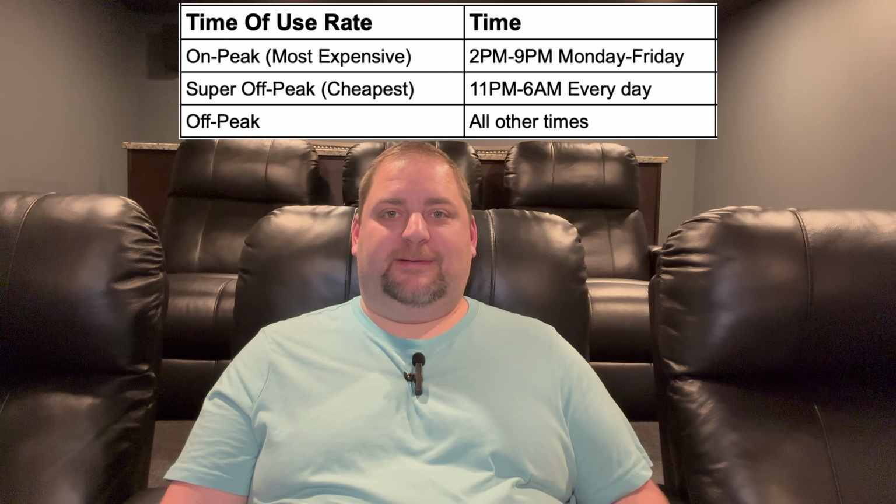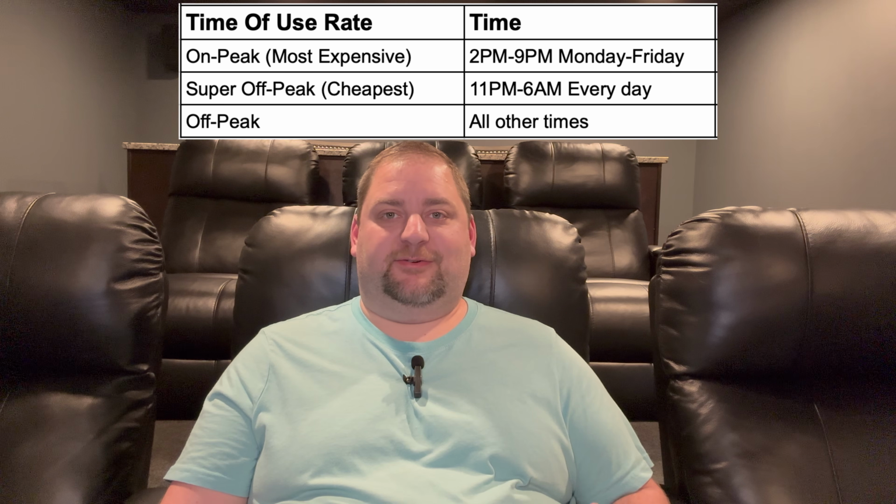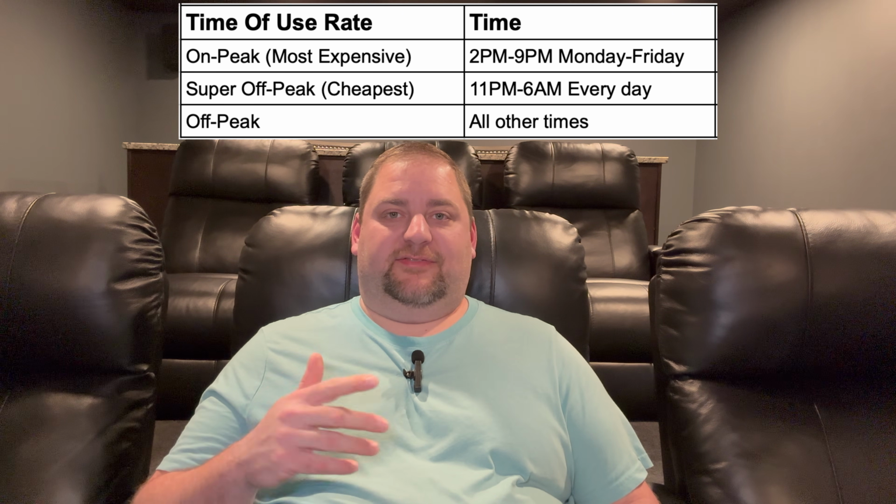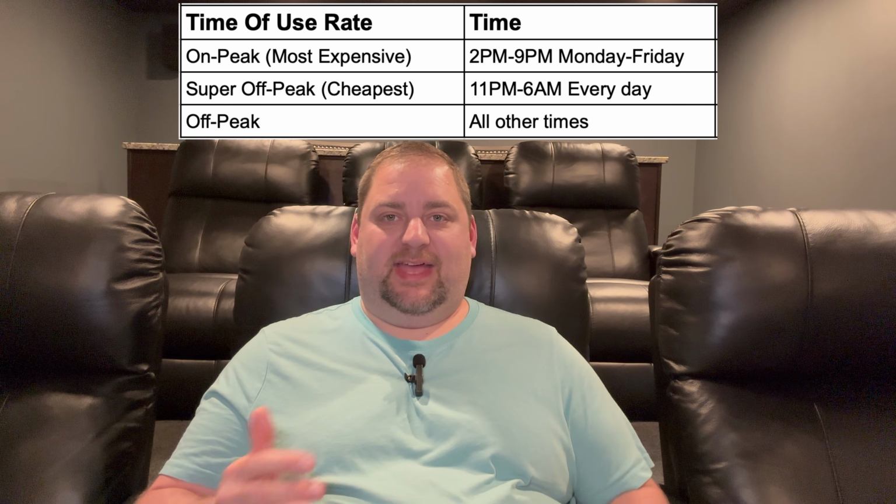So for the time of use, that's an electric utility based usage that charges you different rates based on the time of day or day of week that you're using the electricity. We've recently entered a time of use pricing setup with our electric company where we pay different prices for each kilowatt based on the time of the day that we use it or the day of the week. For us, we have a peak price from 2 p.m. to 9 p.m. Monday through Friday, and we have what they call a super off peak price from 11 p.m. till 6 a.m. every day of the week.